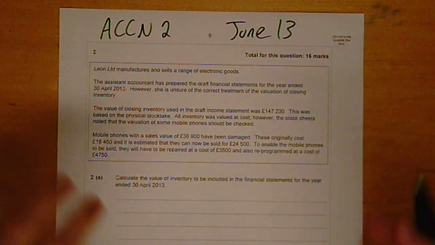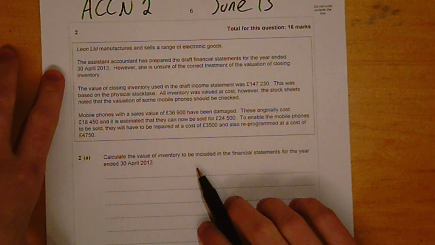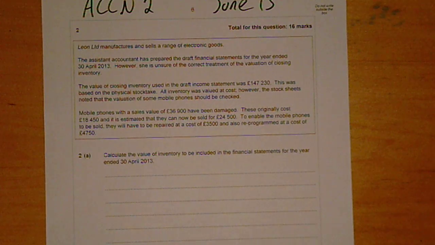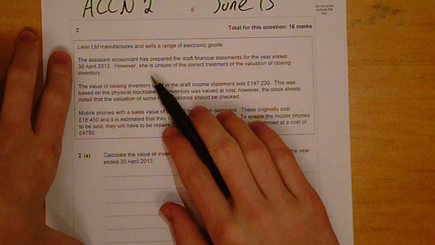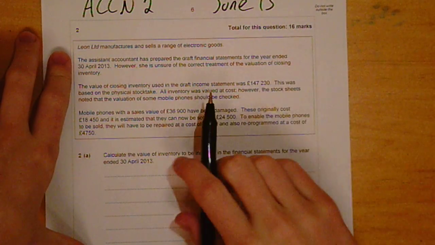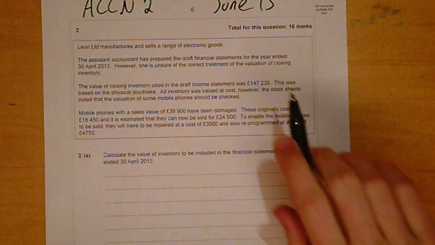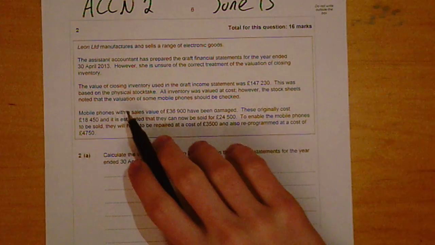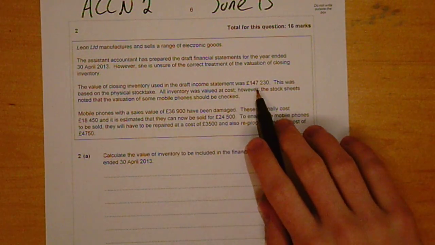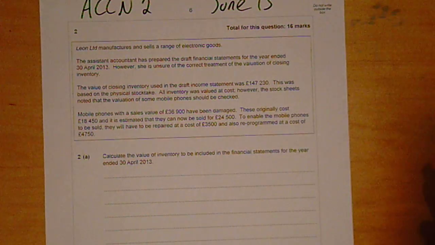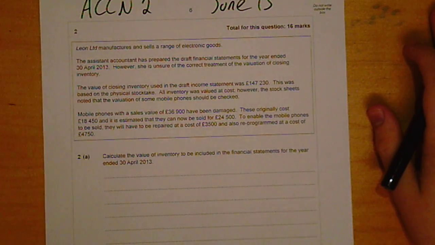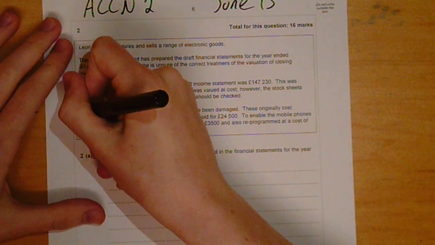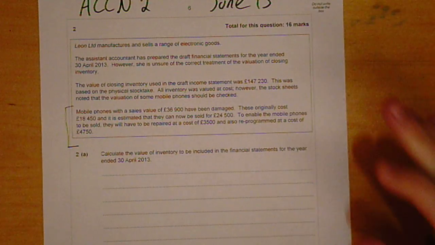We've got to calculate the inventory for the financial year ending 30th of April 2013. An assistant accountant has prepared a draft and she's unsure about the treatment of the closing inventory. The value of the closing inventory used in the draft income statement was 147,230, so we're going to need that later. The thing in question is this bit.